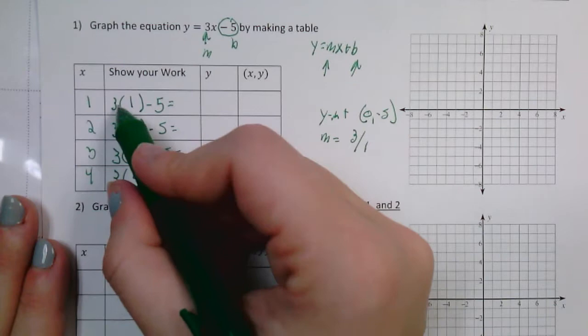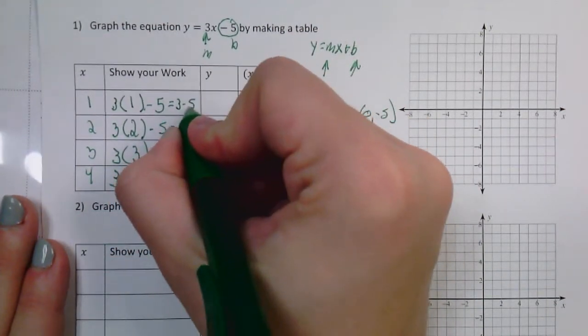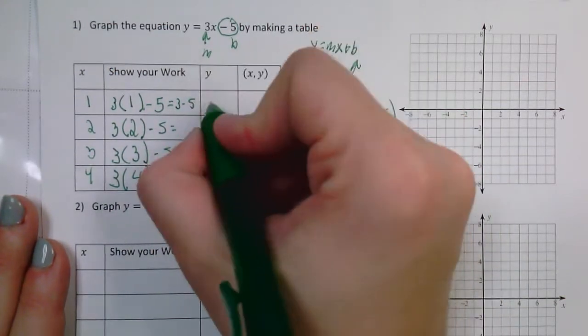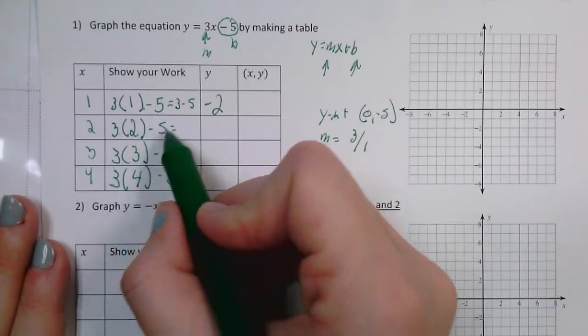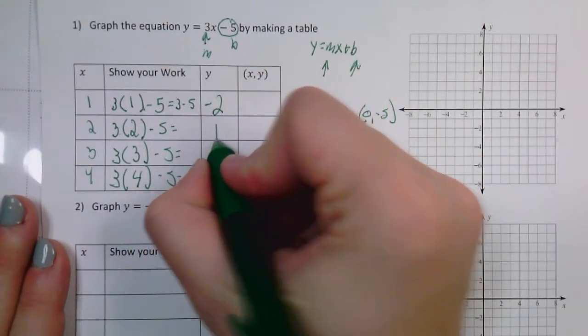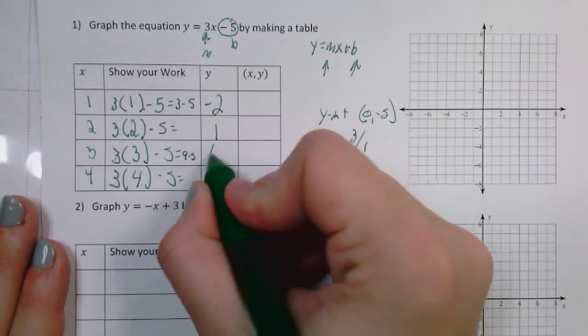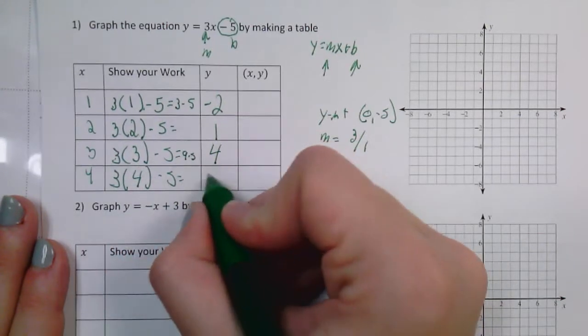So 3 times 1 gives me 3 minus 5. You don't actually have to show this. Some of you might just do this in your head. But I would have 3 minus 5 gives me -2. Down here, this would be 6. Then 6 minus 5 gives me 1. 3 times 3 gives me 9. 9 minus 5 gives me 4. This one would be 12. 12 minus 5 gives me 7. So I kind of get my values here.